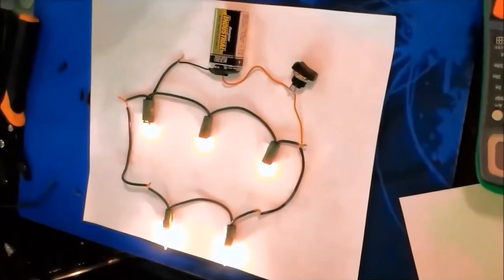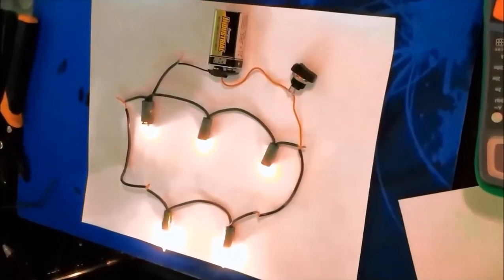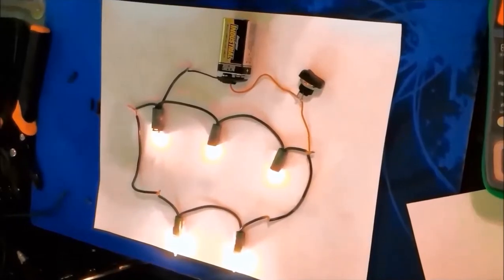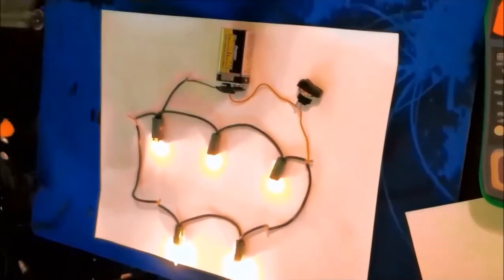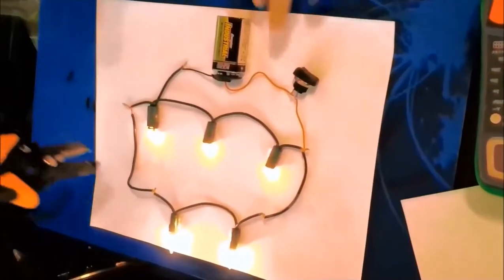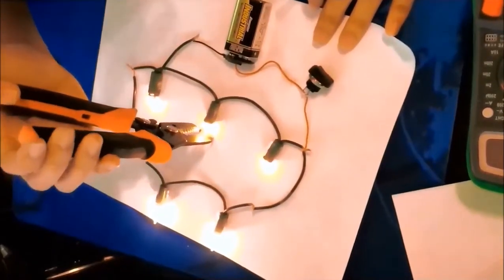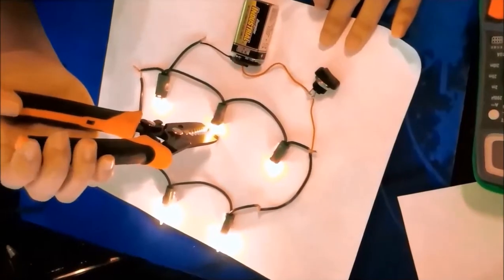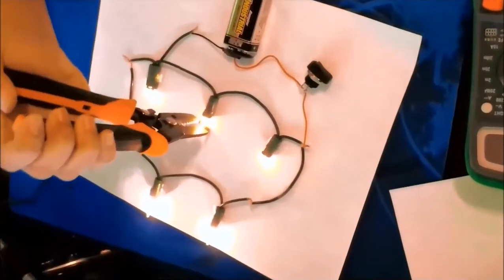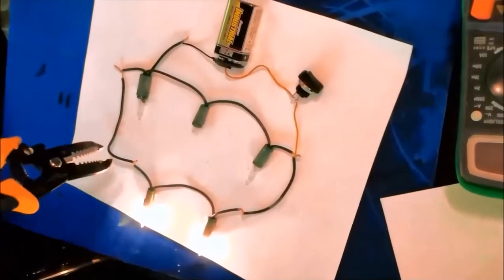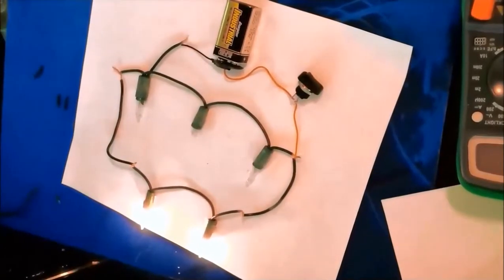Here we have a parallel circuit. It consists of basically 2 series circuits strung together in a parallel fashion. So if one were to go off, the other would stay on. Now what happens if I were to break one light bulb on the first series circuit? Of course, as you know, the second series still remains on because only the first circuit is broken off.